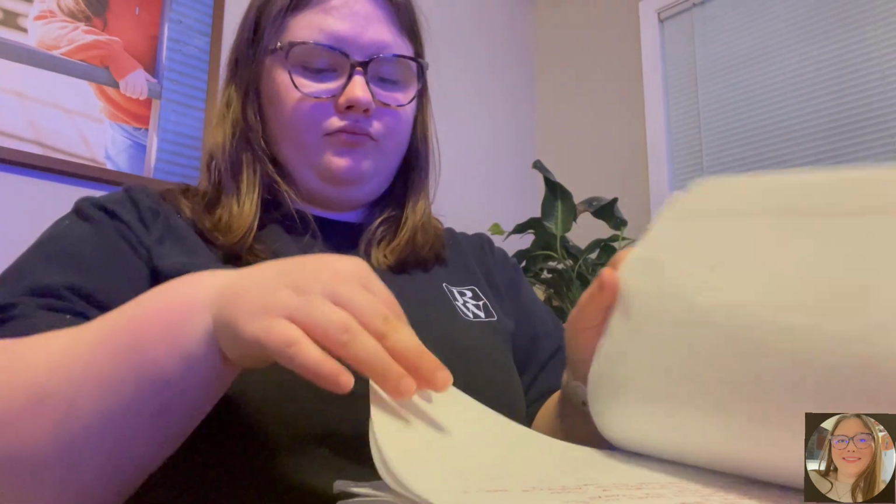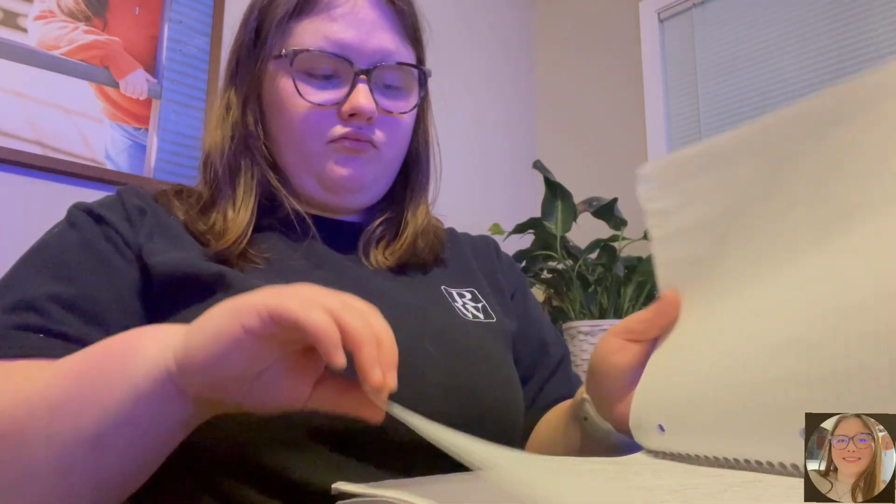And I do have some notes. It's not a lot. Maybe it is more than I thought it was. This was my test thing that I labeled out. But I think that's the last paper. Yeah, so I can reuse this notebook also, because I have all that paper left.